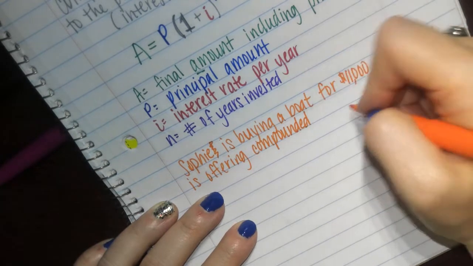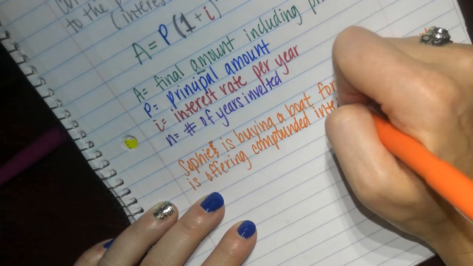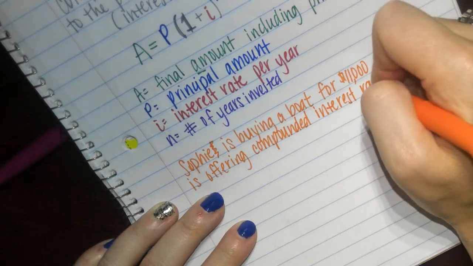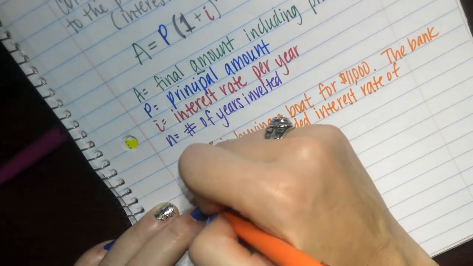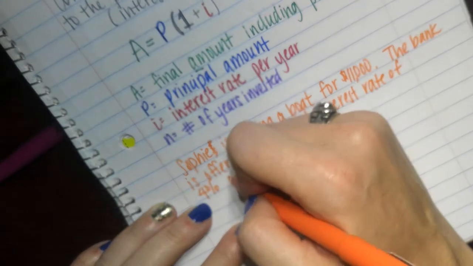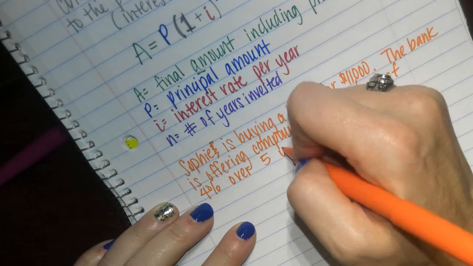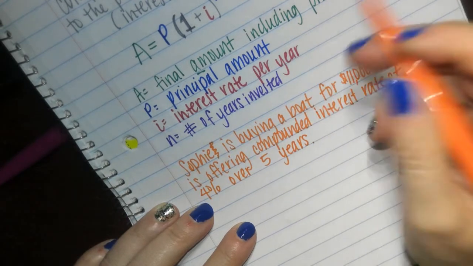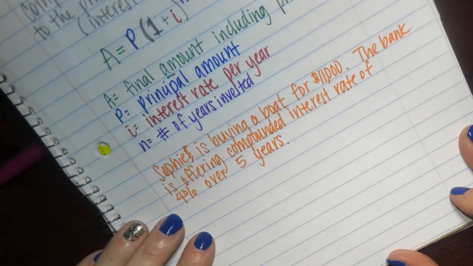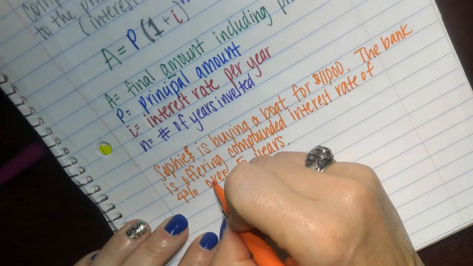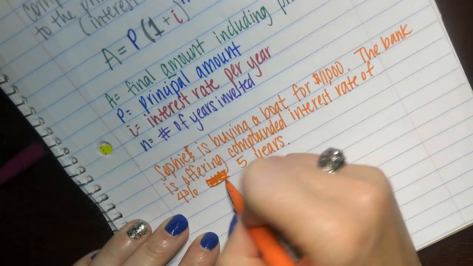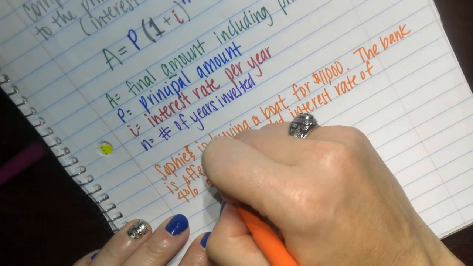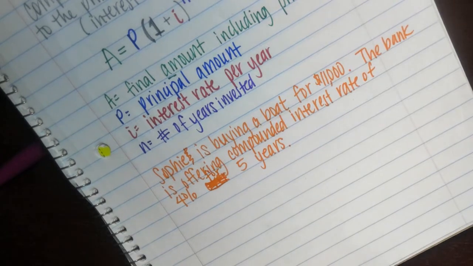We're going to say it's a compounded interest rate of 4% for 5 years. Let's say for 5 years. I don't want you to get confused with that over word.